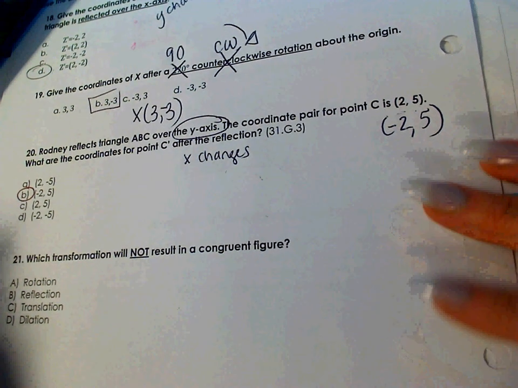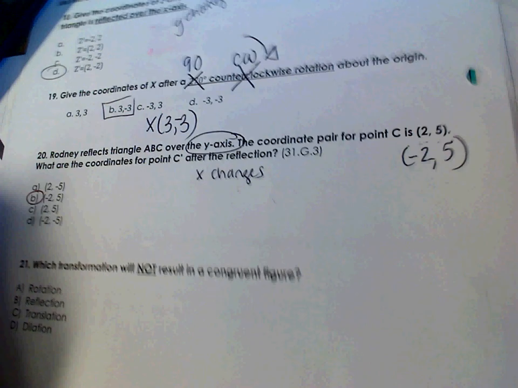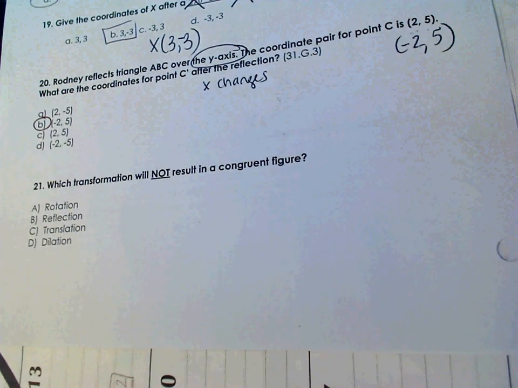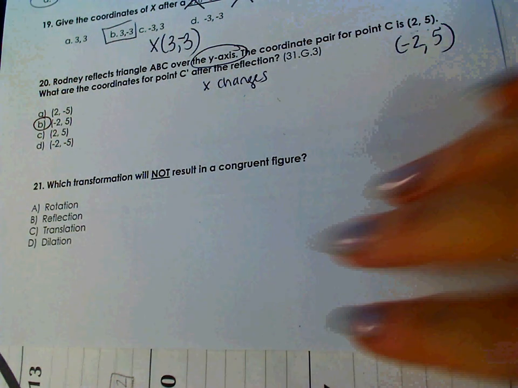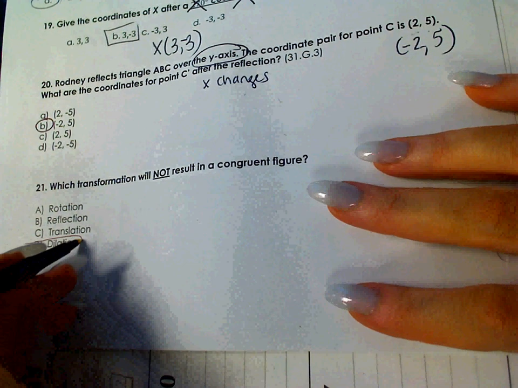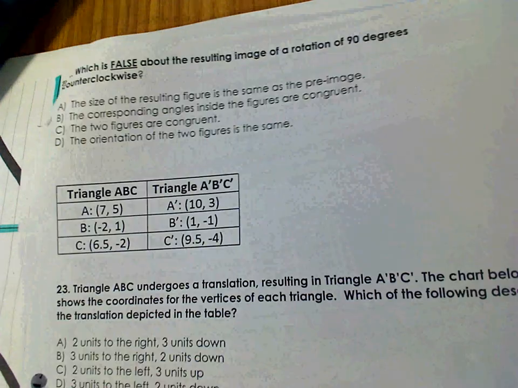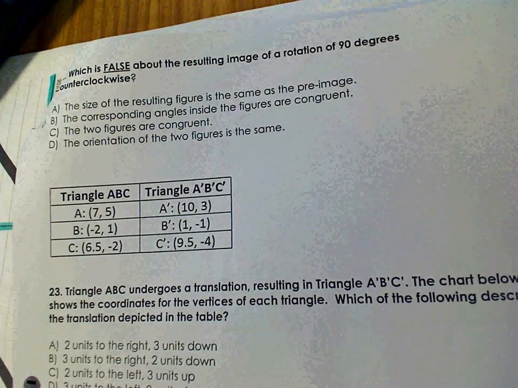Okay, 21 is a good one, an easy one. Which transformation will not result in a congruent figure? The only one that will not be congruent is a dilation. Okay. Which is false.